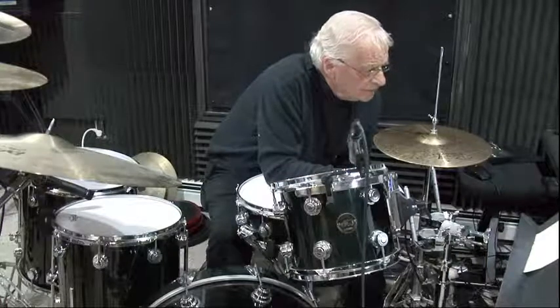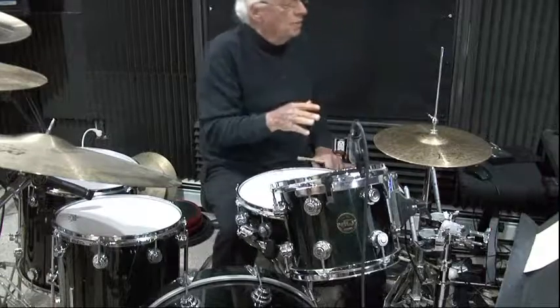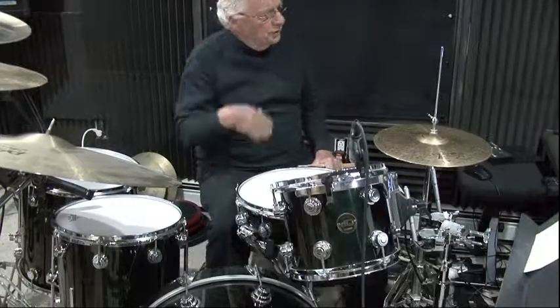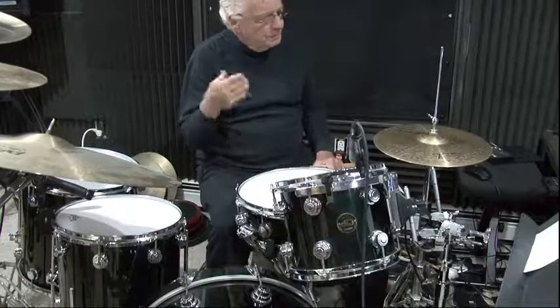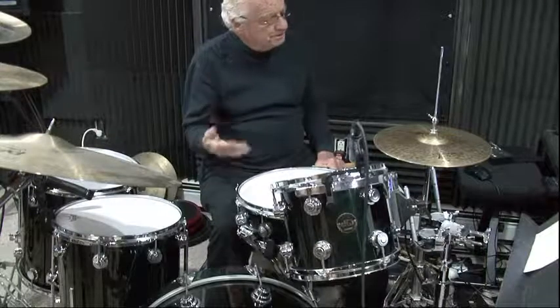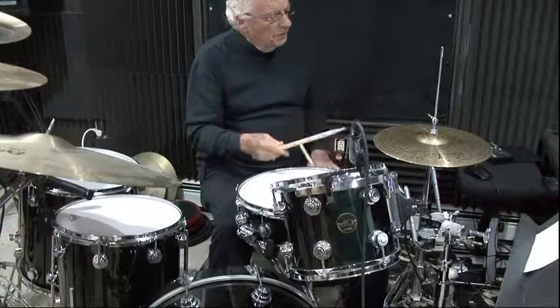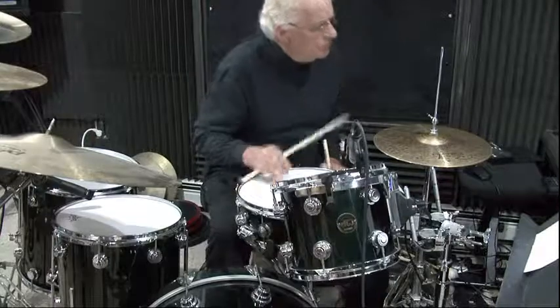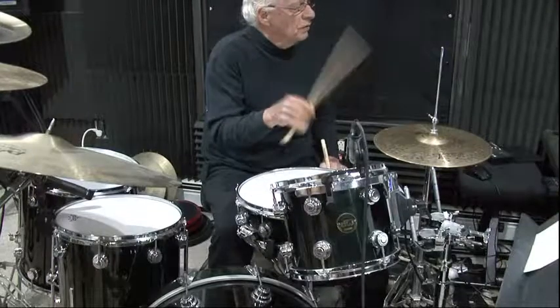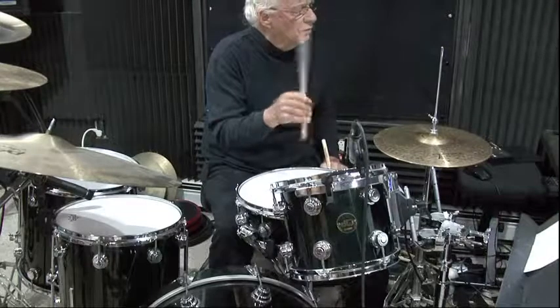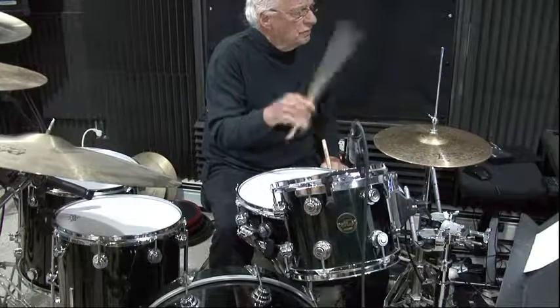You got it? The quarter note, you see what's hard about it? It's not hard. The pulse remains the same. Okay? So I'm in 5/8. William, you understand it? 1, 2, 3, 4, 5.